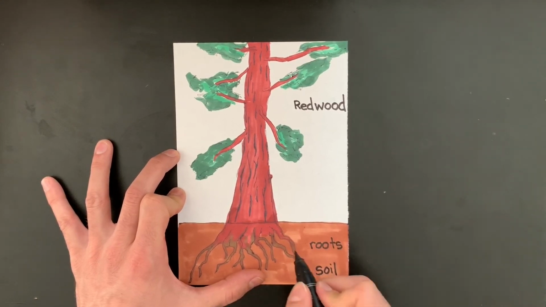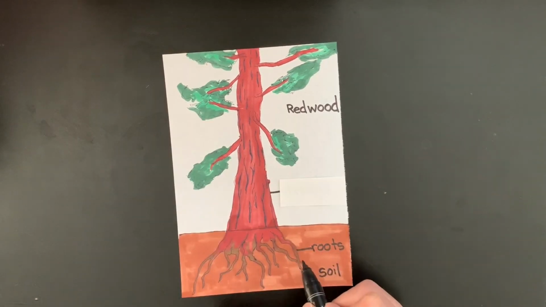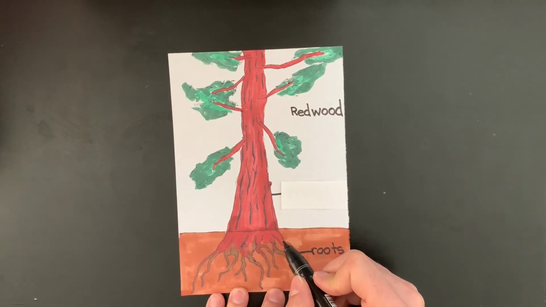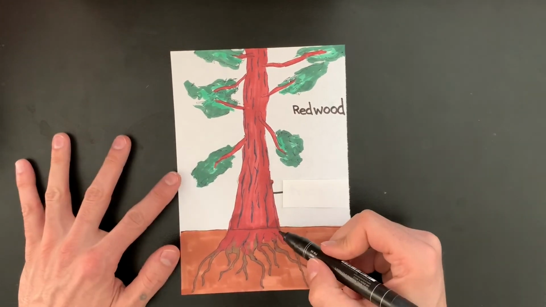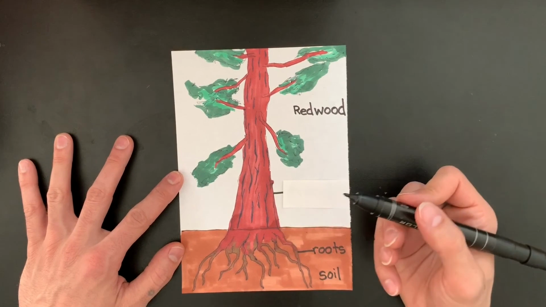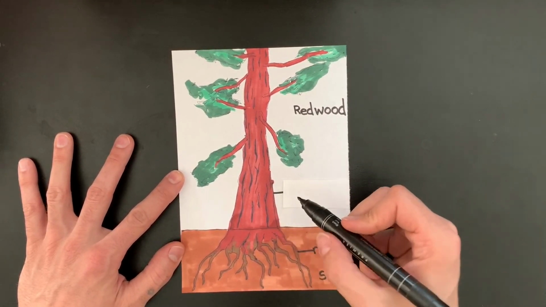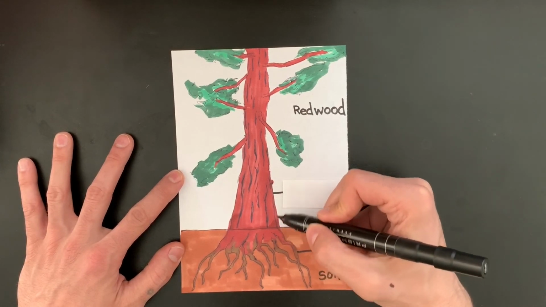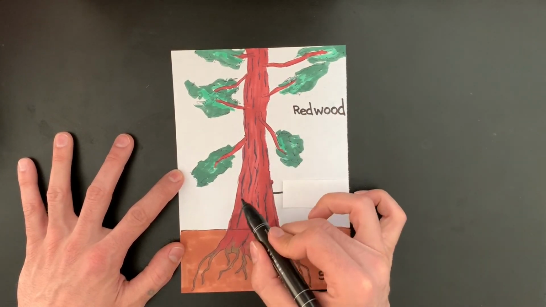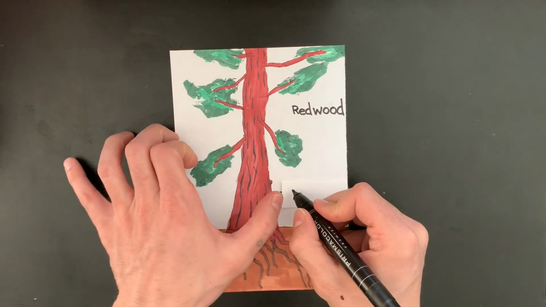R-O-O-T-S. So we have the roots that go all the way up. But now, when we get to the part of the plant that we've been talking about, where it's a stem, when you're looking at a tree, I'm not sure if you remember, it's called a trunk, the bottom of the tree. So that's T-R-U-N-K.